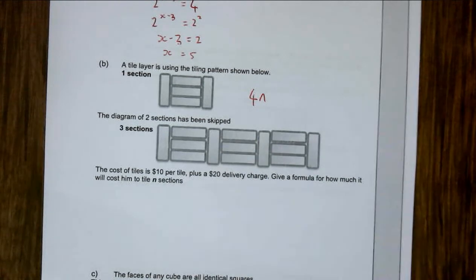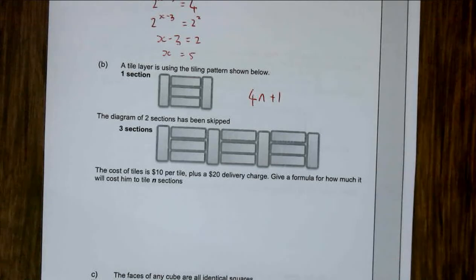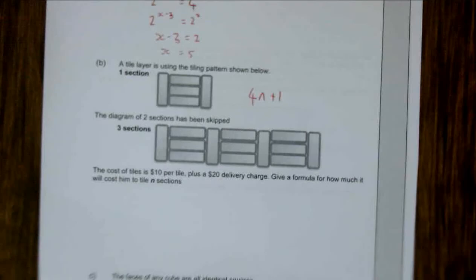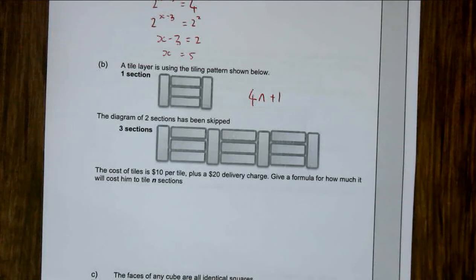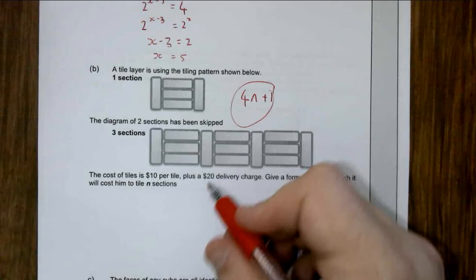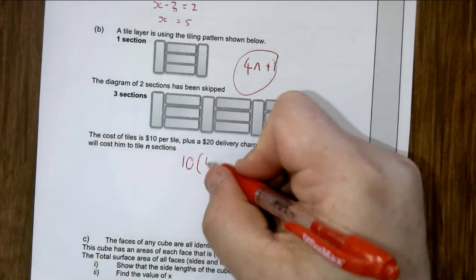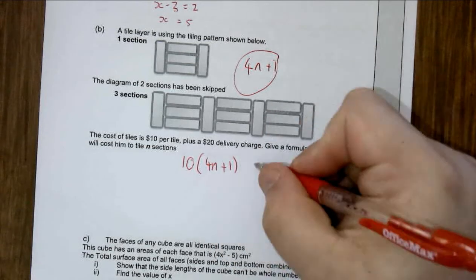13. But it's not. I have to add 1 to the rule before we get that. So the rule is going to be 4n because it goes up by 4 each time, plus 1 to make the rule work. So that's the rule for how many tiles. If it costs $10 per tile, it's going to be 10 times the number of tiles plus a $20 delivery fee.